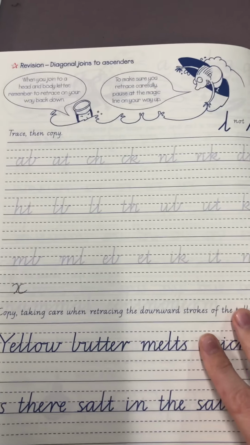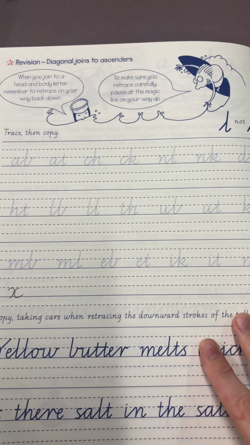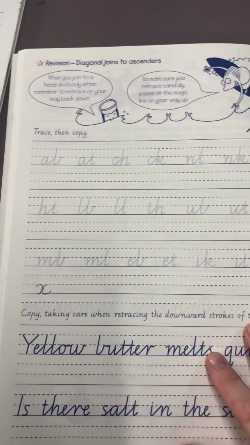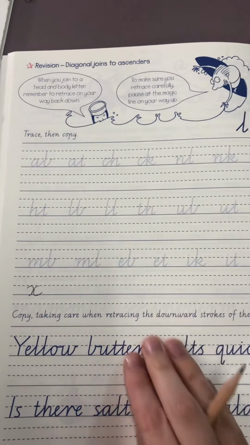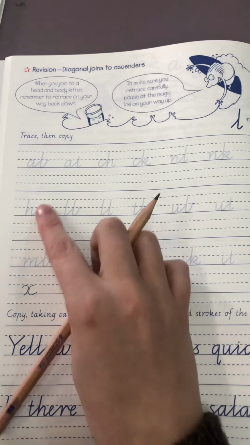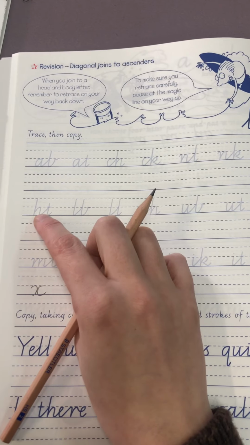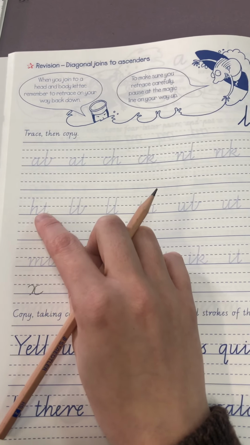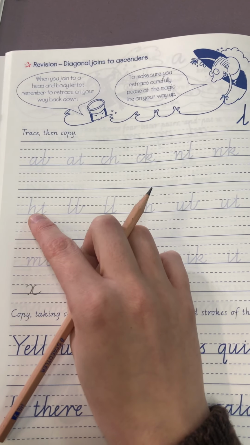Today I'm going to be showing you how to write with diagonal joins and link these to ascenders. Diagonal joins are any joins where you're actually, as the word implies, making a diagonal join, so from bottom to top in a diagonal form to connect two letters.